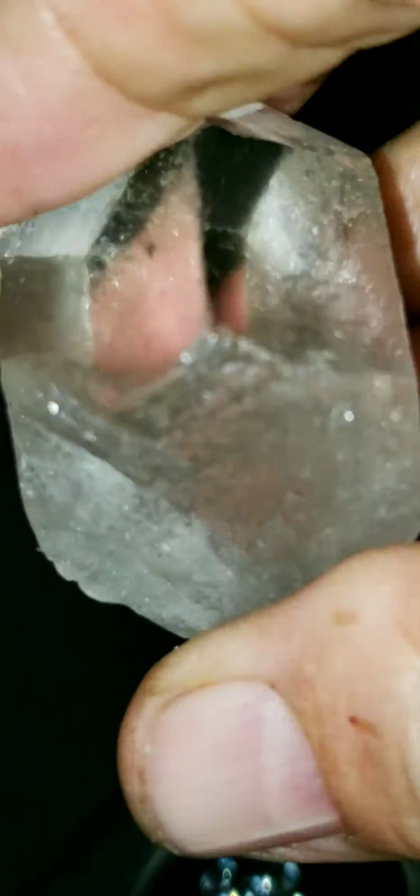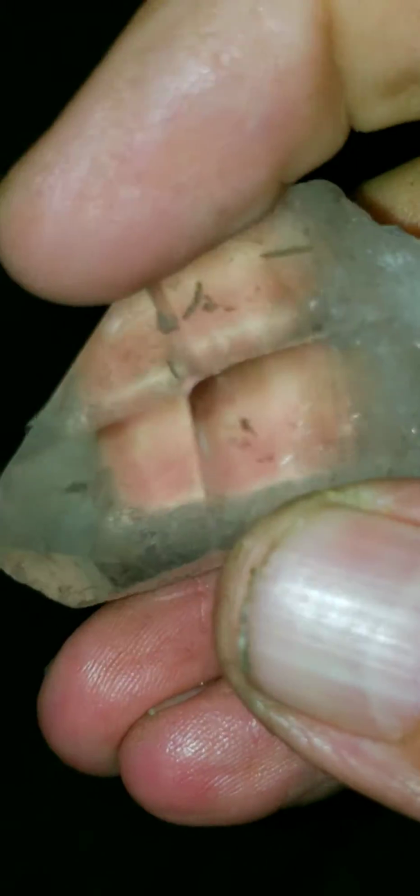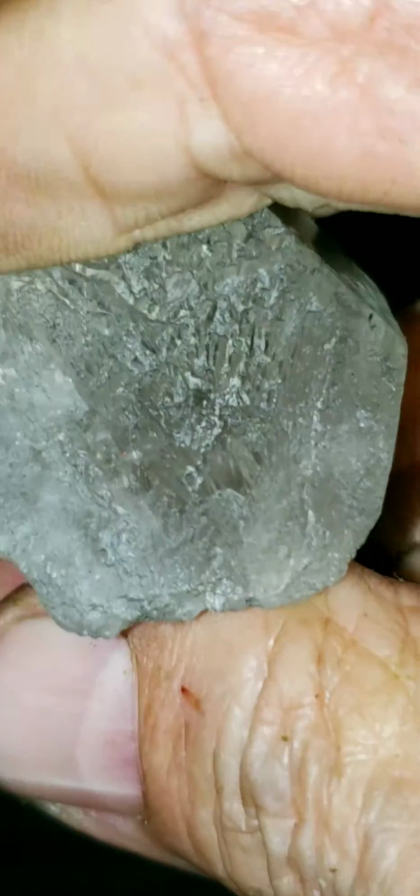They have three crystal axes. It's a cubic crystal, okay? So you can sort of see the cube there. Its symmetry is cubic.